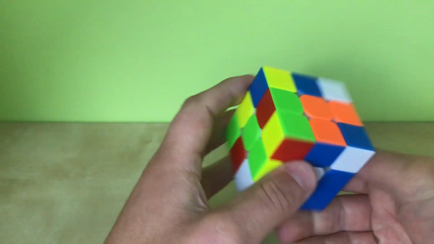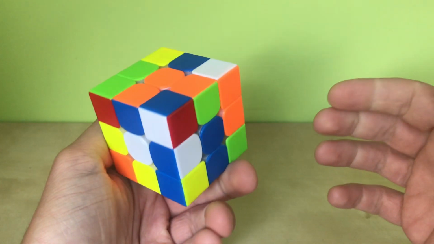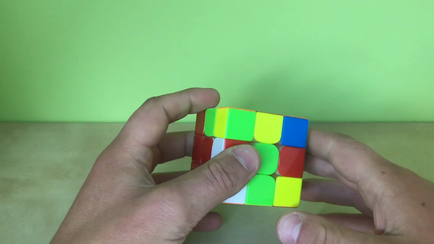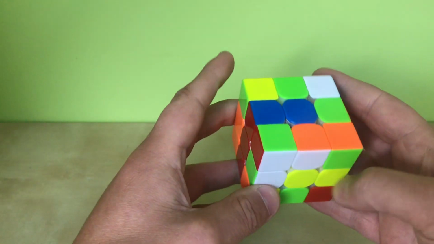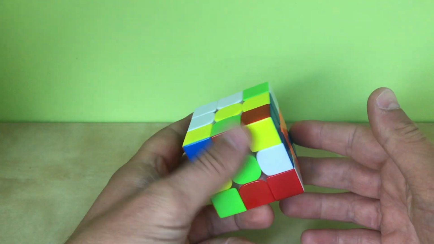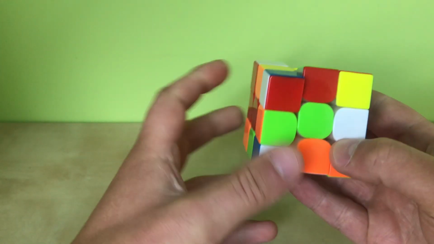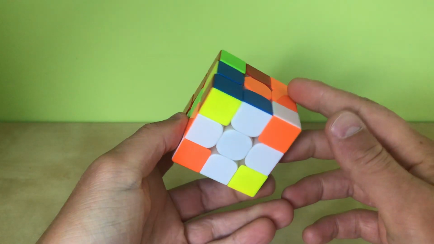In this scramble, I've got 4 bad edges on green blue, so I'll just do that for simplicity. For this scramble I'm going to show you what an EO ribbon or an EO zipper is. And then, yeah, okay, this is an EO zipper.